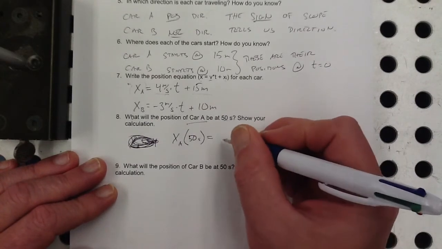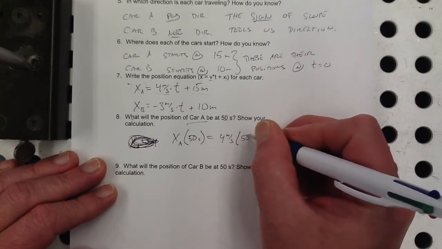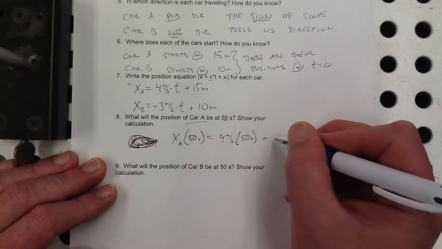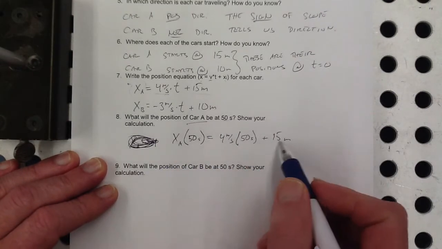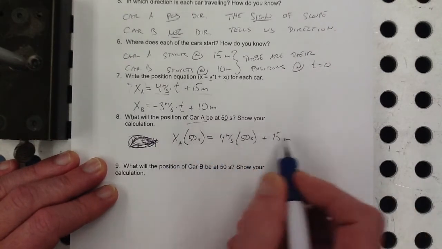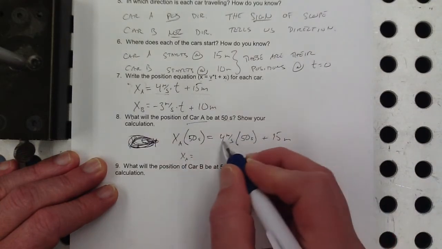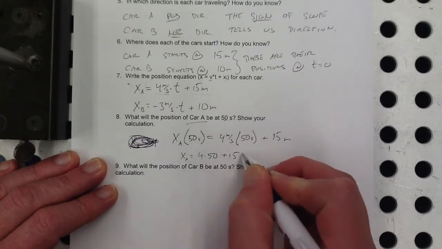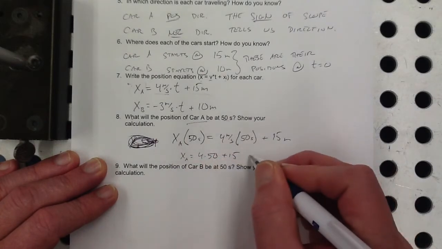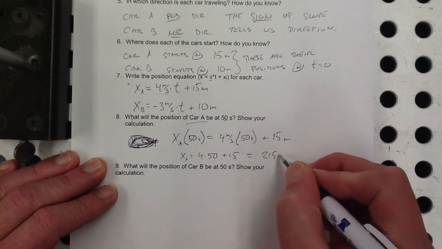So let's see, it is 4 meters per second times time plus 15 meters. I write these out sometimes. When I start to do the algebra here, I leave the units out. So now position of car A is equal to 4 times 50 plus 15. And I just remember I'm going to get an answer that's in meters when I'm done. That looks like it's going to be 215 meters.